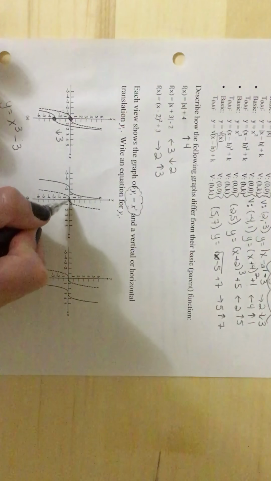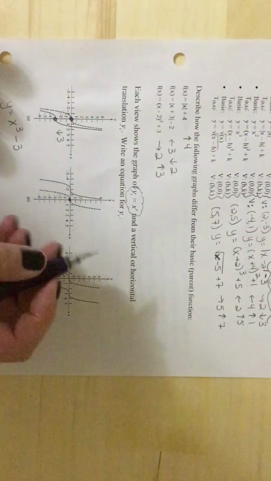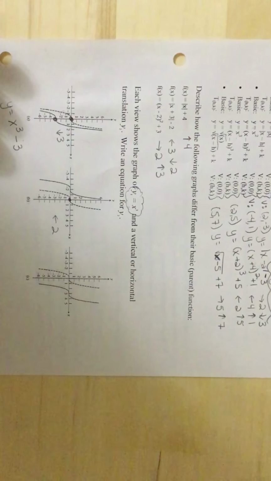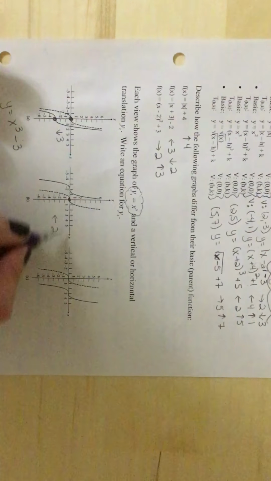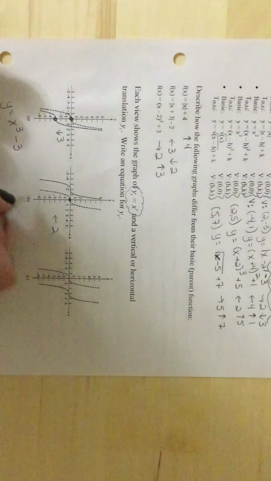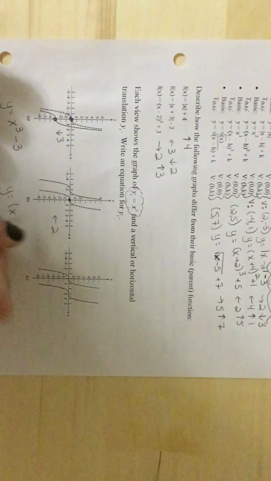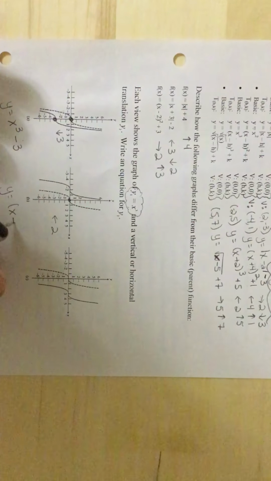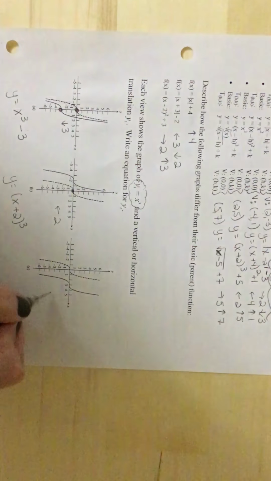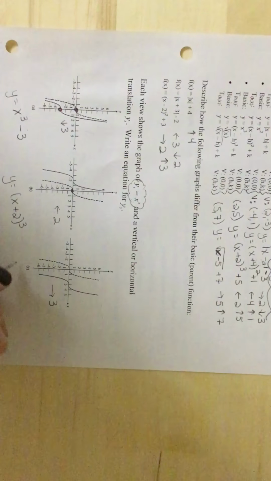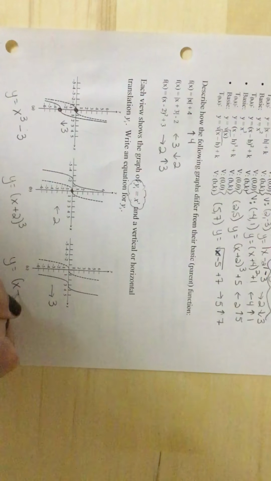The second one, again, has the same parent function of cubing. This time it looks like I'm moving to the left 2. That is along the x-axis, which means I'm working inside the function. If I'm moving it to the left 2, that means I'm going to have a positive 2 inside that function. I take the opposite on the inside. And my last one looks like I'm moving to the right 3. So I'm still along the x-axis, which means I'm inside the function. If I'm moving to the right, I write that as a -3.